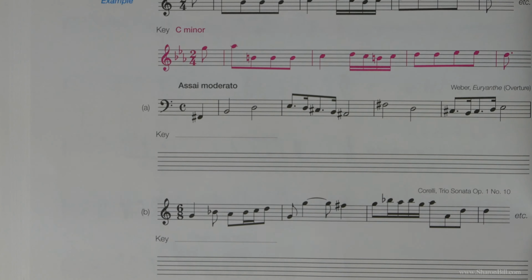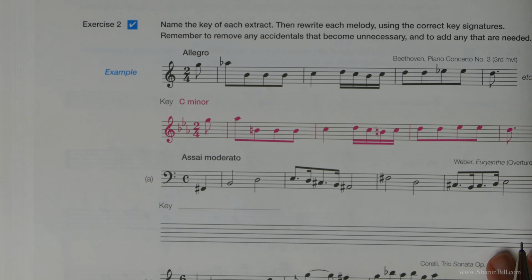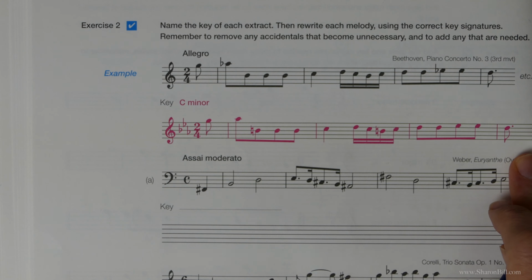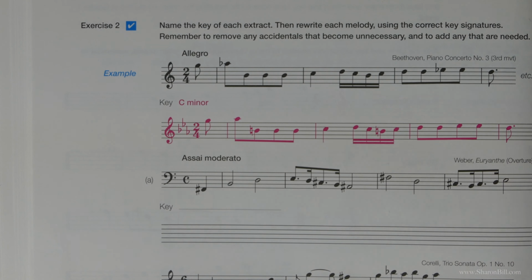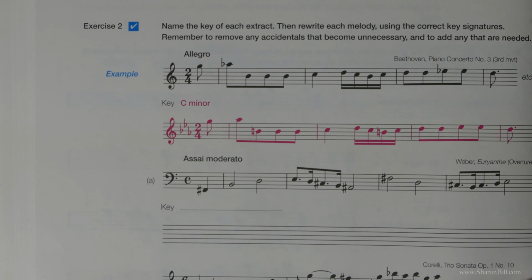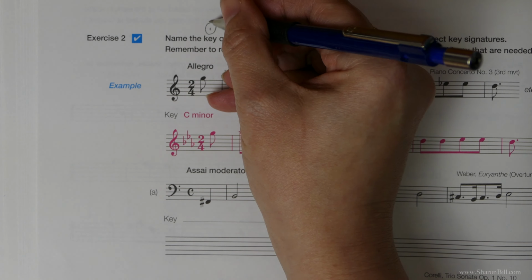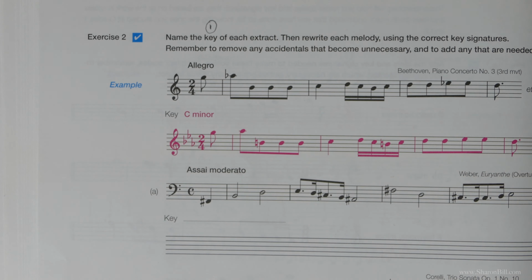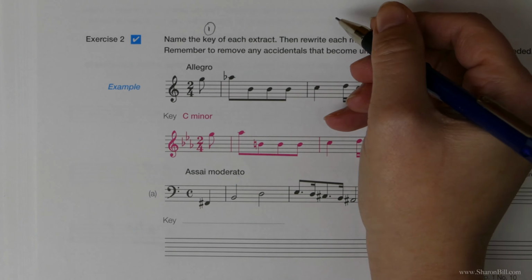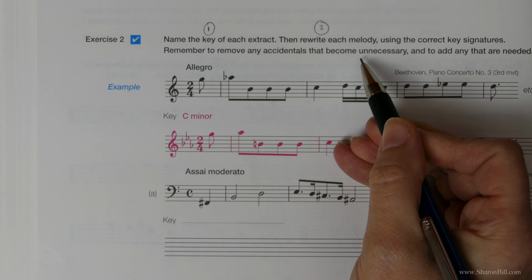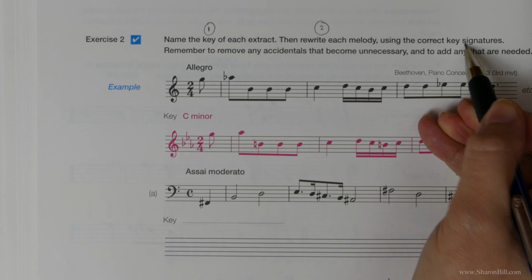And so let's look at what this exercise requires us to do. It can only ever be using the same information that we've learned so far, but it might ask us to do different things. So now it's asking us to actually name the key. So we're going to have to do a bit of detective work to find out what's going on. Then we've got to rewrite the whole extract, rewrite each melody, but we've got to add a key signature.